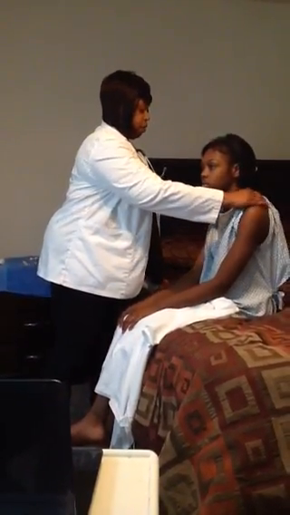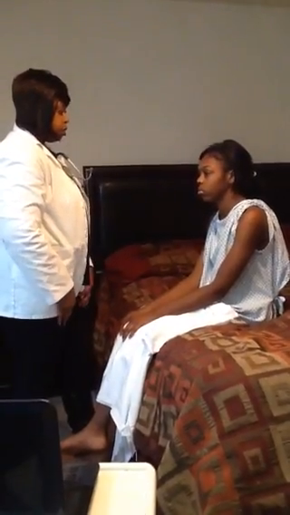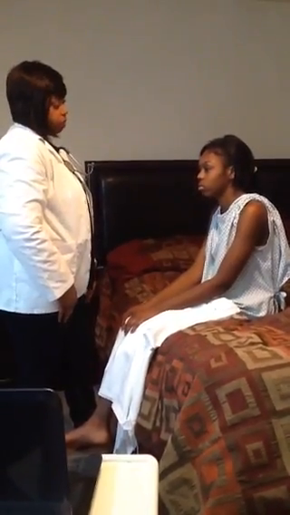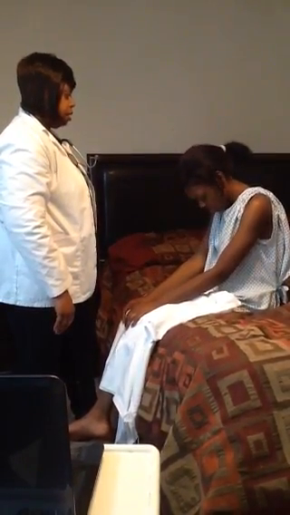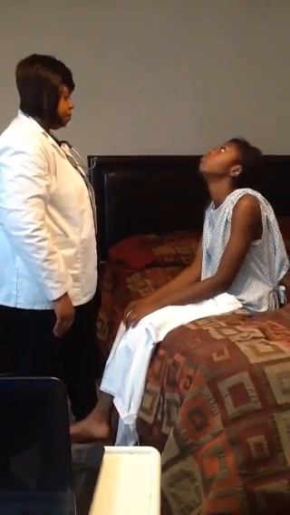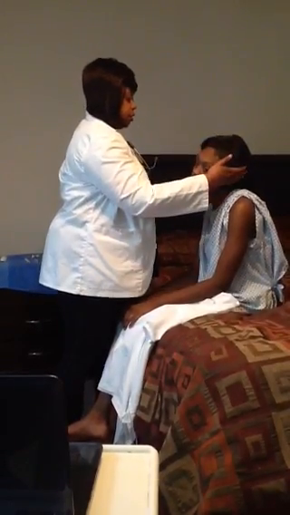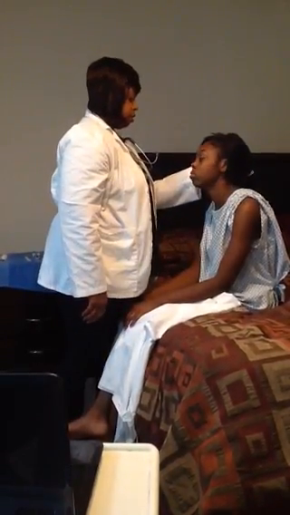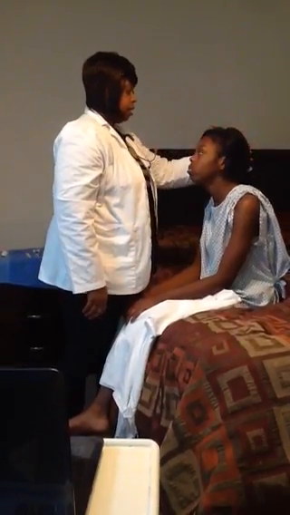I'm going to ask you to perform some range of motion first and then against some resistance. Can you shrug your shoulders? Left ear to left shoulder, right ear to right shoulder, chin to chest, and then chin to the ceiling. Okay, shrug your shoulders. Okay. Left ear to left shoulder, right ear to right shoulder, chin to chest, and head to the ceiling.